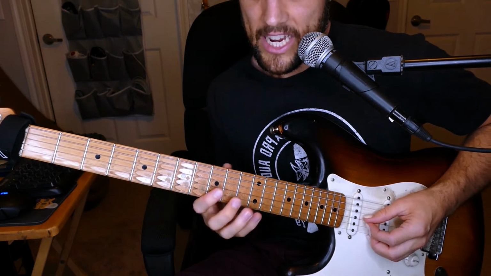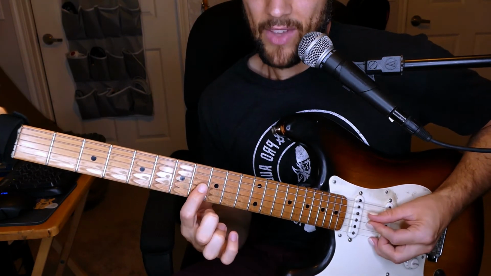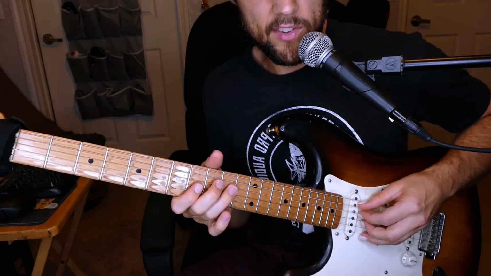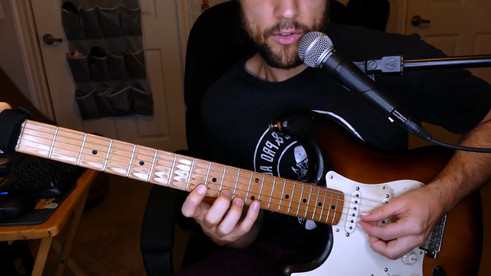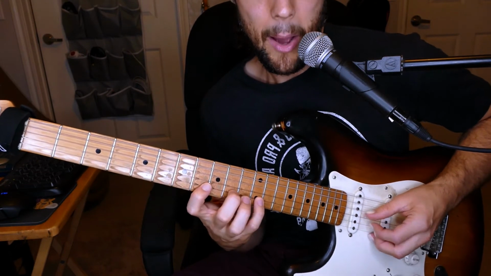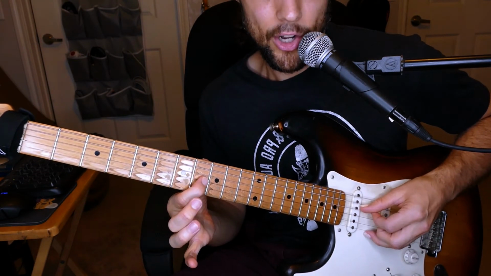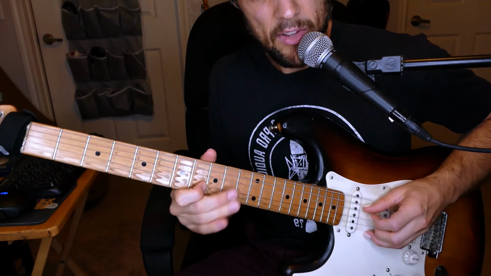But I was also sneaking in this note. That's the flat 3 of C minor. So I'm getting both notes. I'm getting the strong core 3 notes of the major key, of the key that we're in, plus that one different note of C minor. Right?